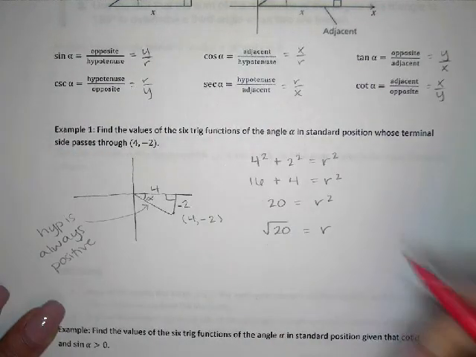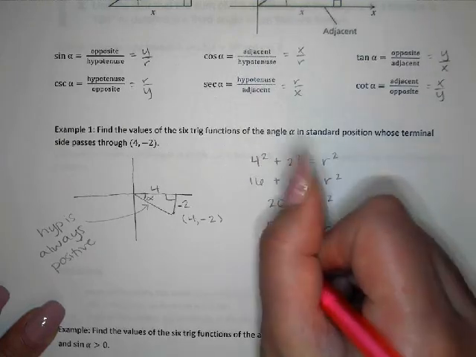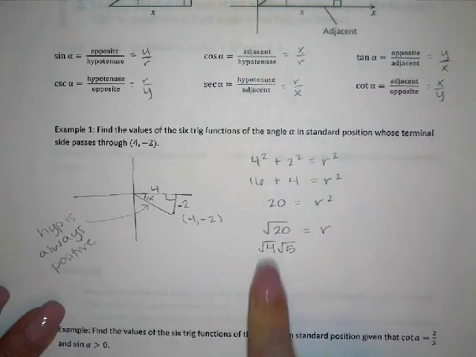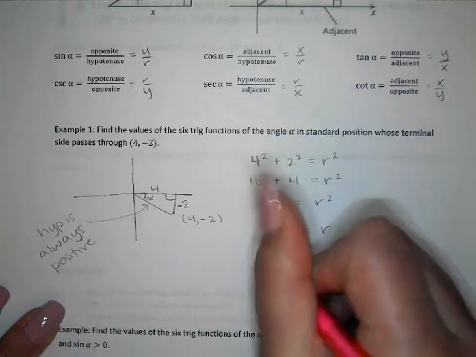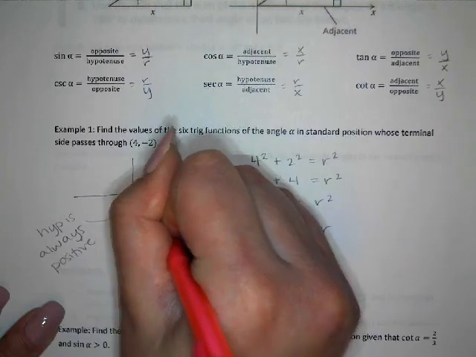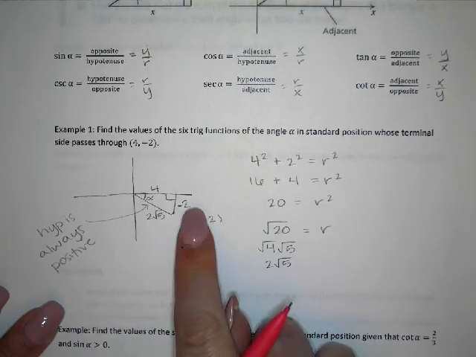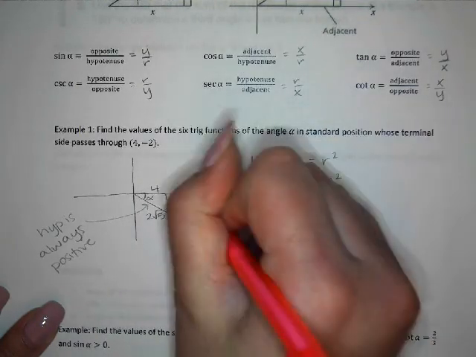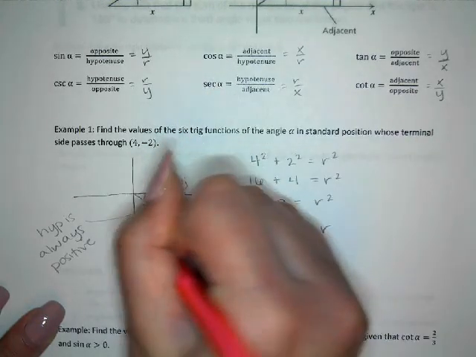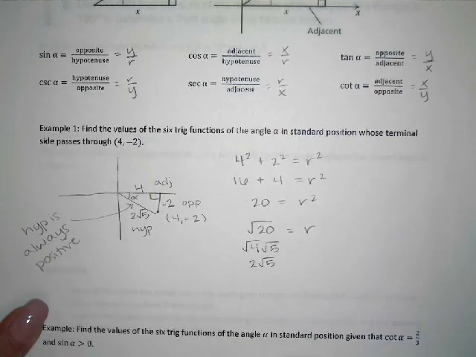Okay, so root 20, I'm going to simplify. This is root 4 times root 5. The square root of 4 is the biggest square root that goes into 20 evenly. So that's 2 root 5. So the hypotenuse is 2 root 5. If alpha is right here, then that makes -2 the opposite side, 4 is the adjacent side, and 2 root 5 is the hypotenuse. And then I'll be able to find all 6 of the trig ratios.